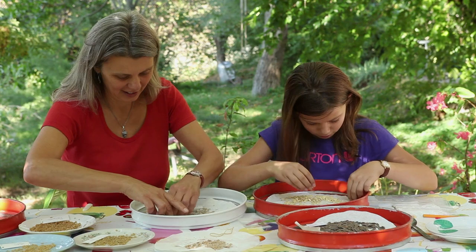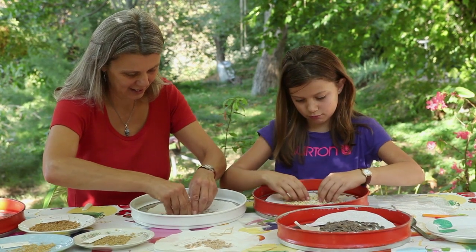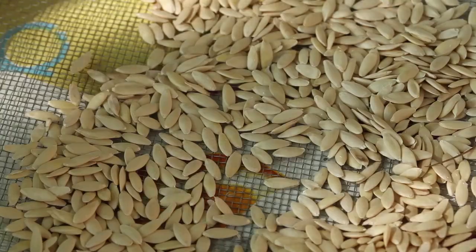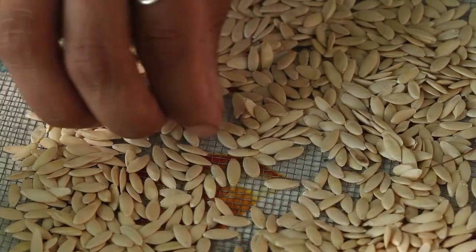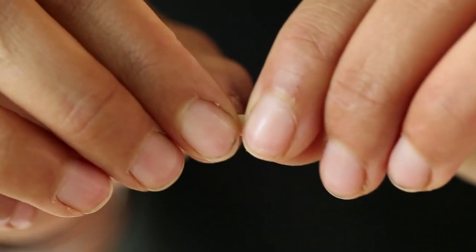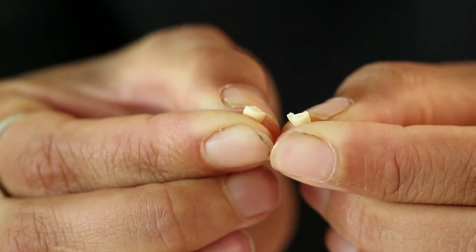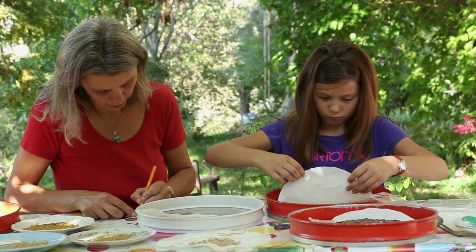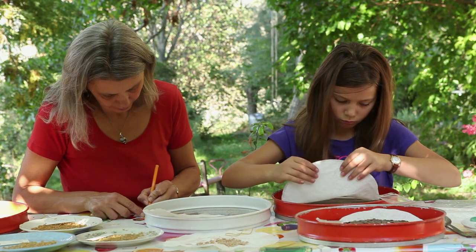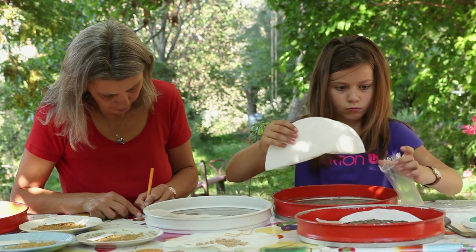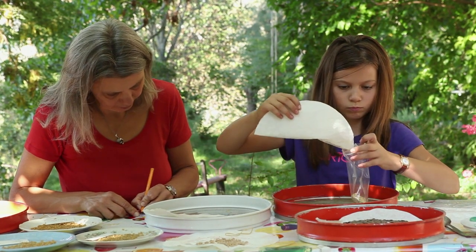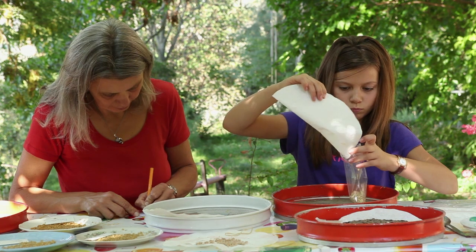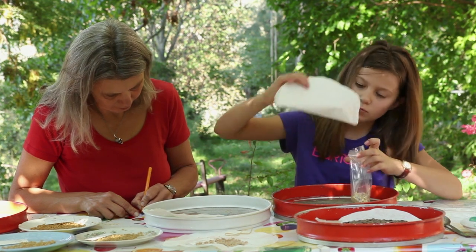Rub them together to separate them. To be sure that the seeds are fully dry, they should break if you try to bend them. Write the name of the species and variety, as well as the year of harvesting on a label, and place it inside the package, as writing on the outside may rub off.